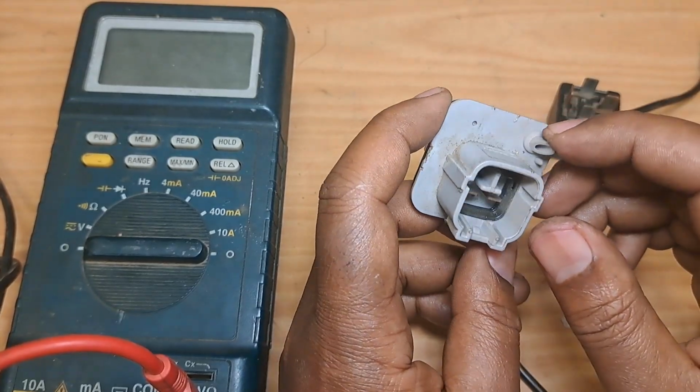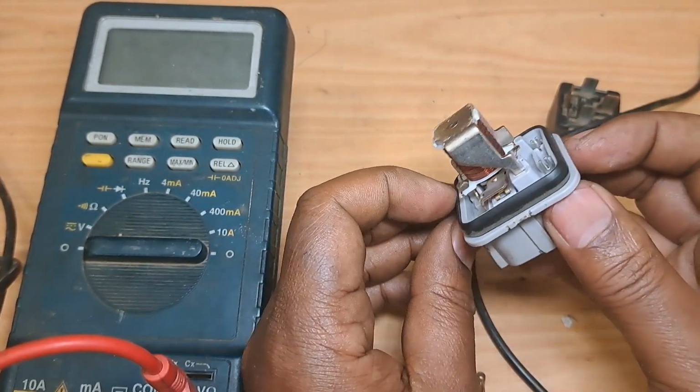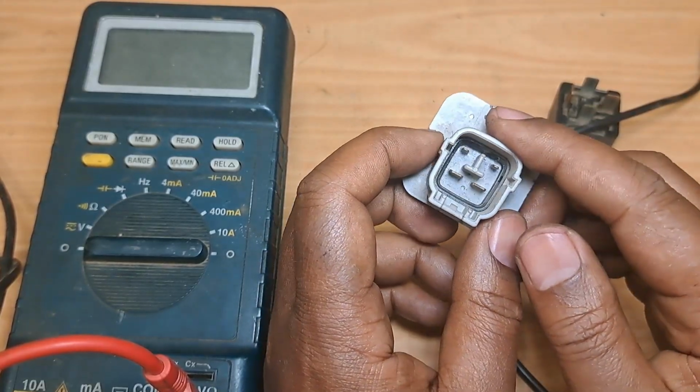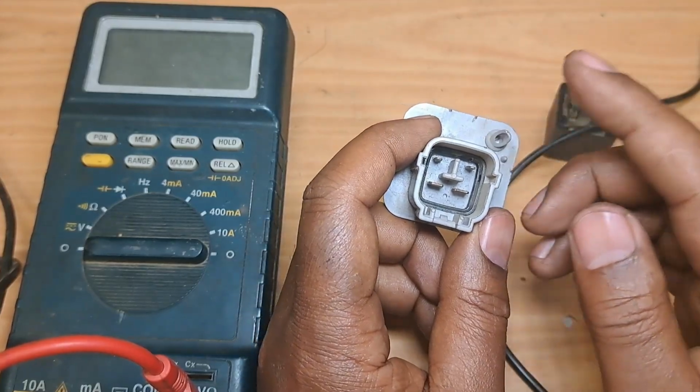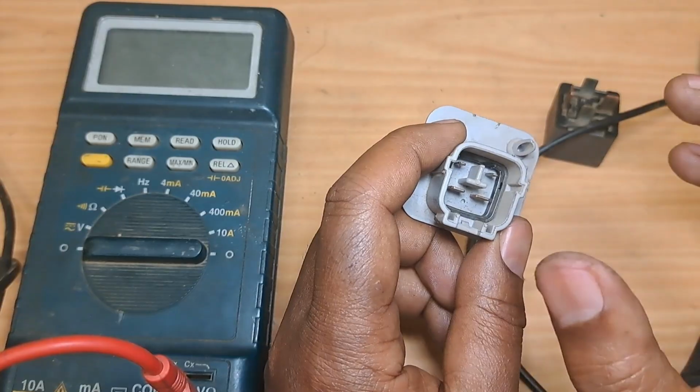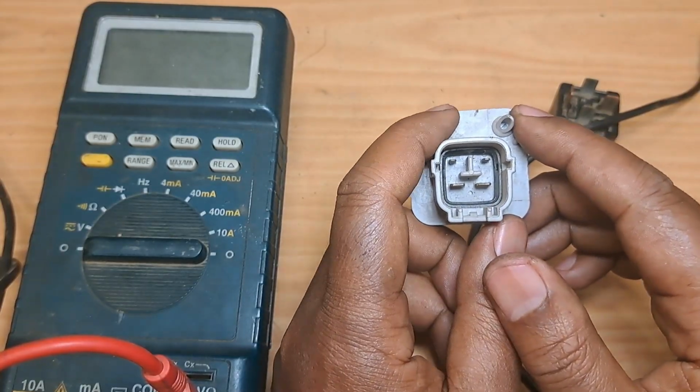Well, dear viewers, that is all we have for you regarding some of the things that you can do in order to inspect if your relay is functional or not. You can use either a multimeter, you can use a battery supply, or if you have a similar relay, you can swap and see if the circuit becomes functional or not.